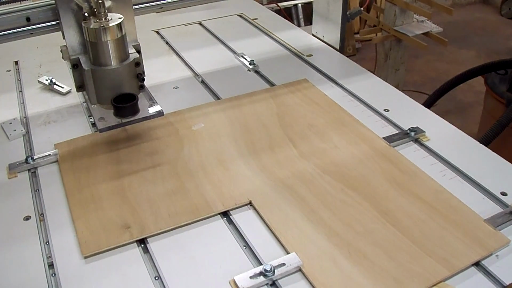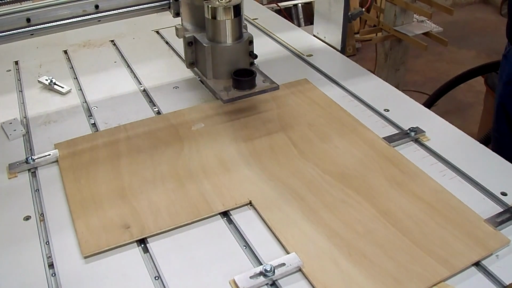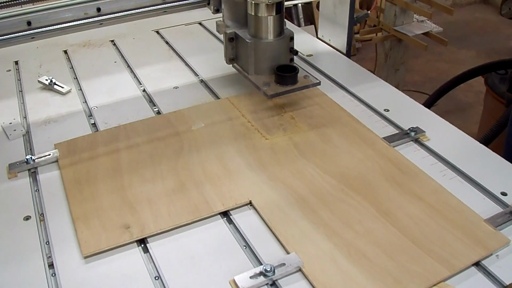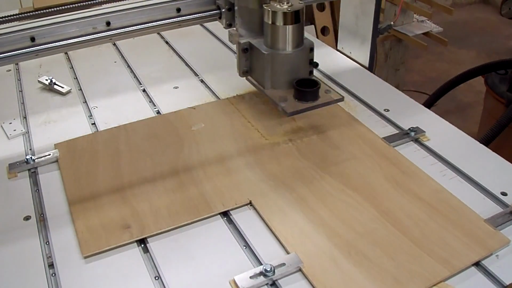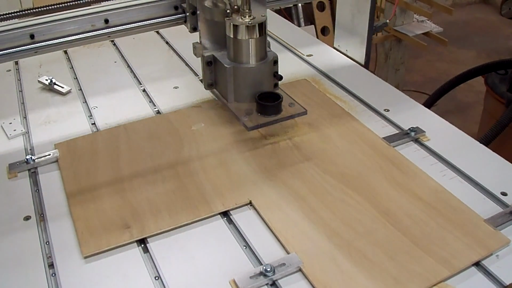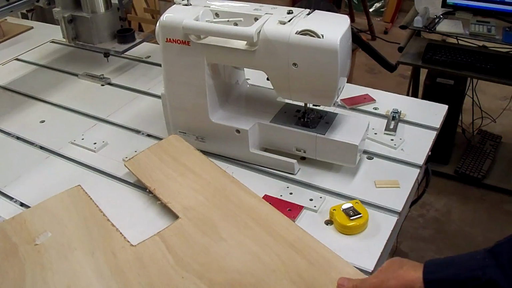What I'm going to do is cut one end of the template just to check the cutout, so I have something to check against the sewing machine to make sure it's right before we cut the plexiglass. Well, let's see how it fits.